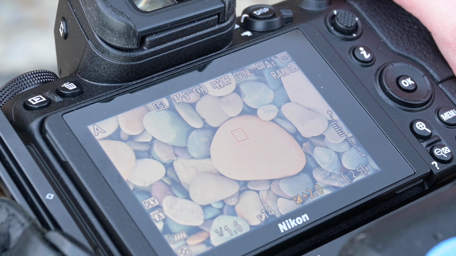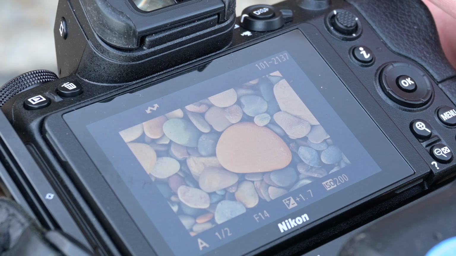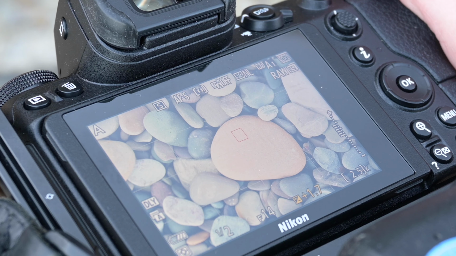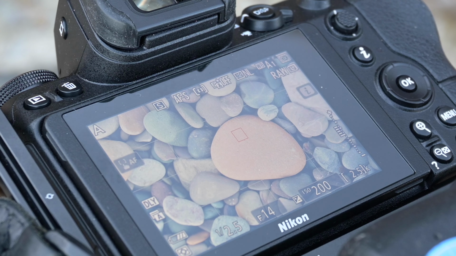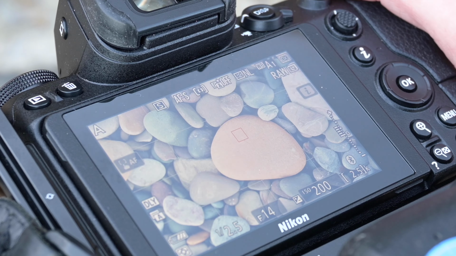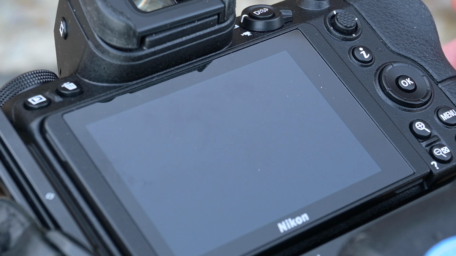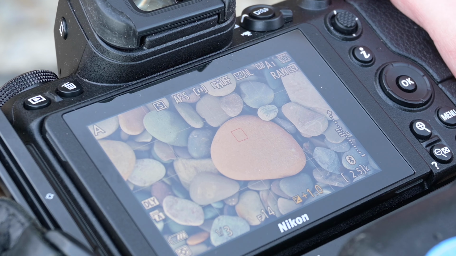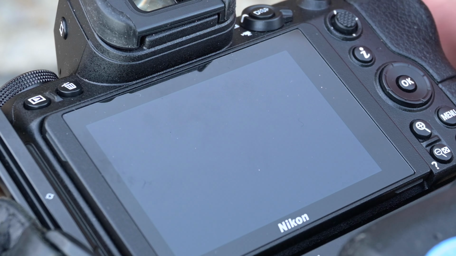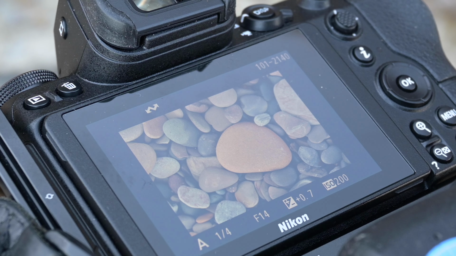So I'm going to bring it back down. It's still there. Back down again. Still flashing. A bit more. Just got the odd little speck, which isn't too much to worry about really, to be honest. And that is your optimum exposure.